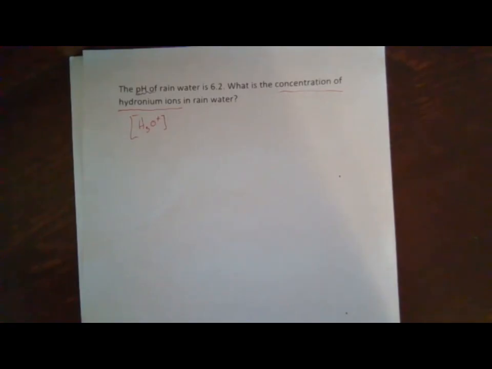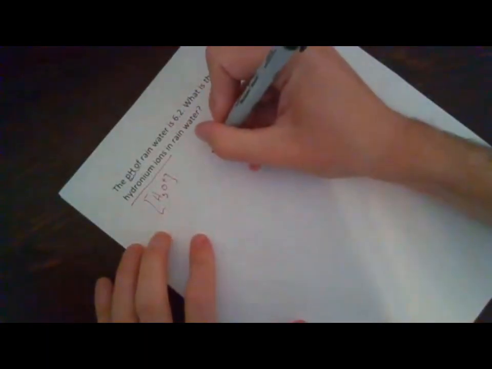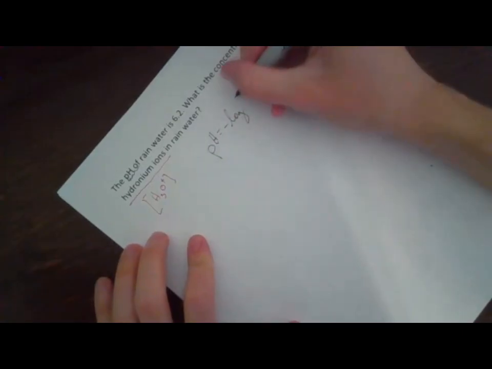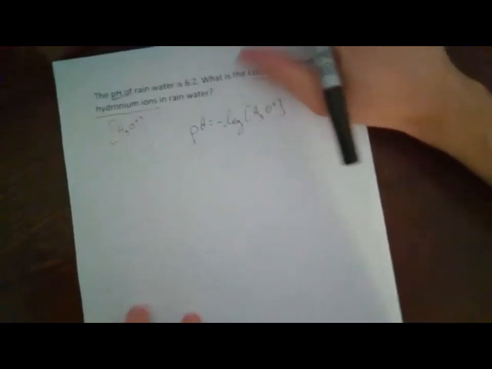So whenever we have any information about pH, we're given a pH value, or we want to know a pH value, we want to recognize that there is an equation for pH that we can use. That's going to be our standard, that pH is equal to the negative log, that is a base 10 log, of the concentration of hydronium.